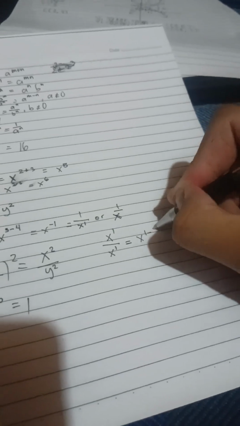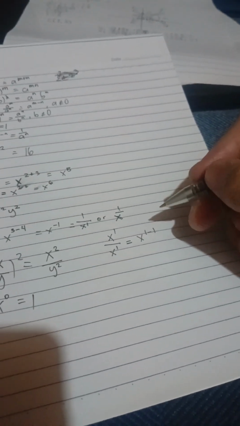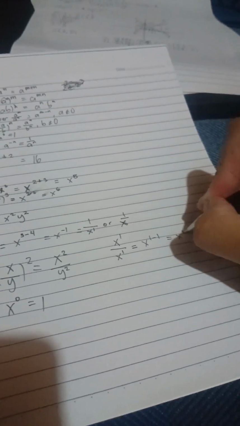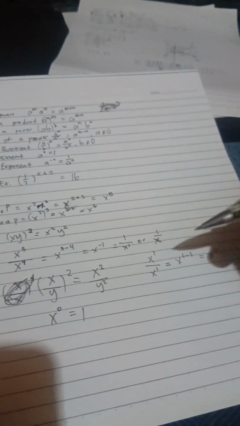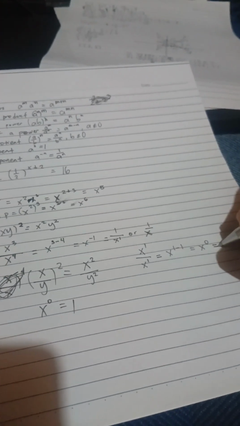Because if you divide something by itself, the answer would always be 1. So that's why x raised to 0 is 1.